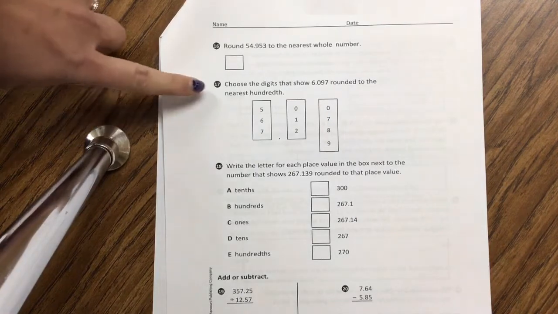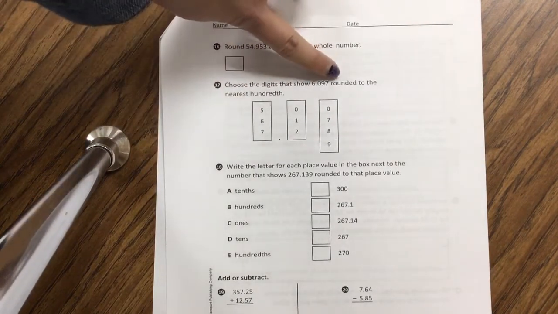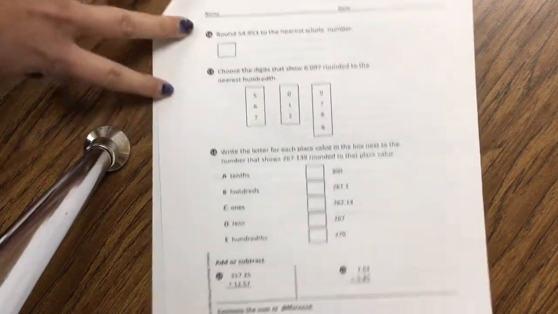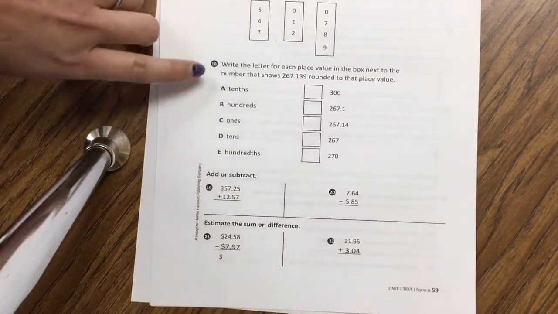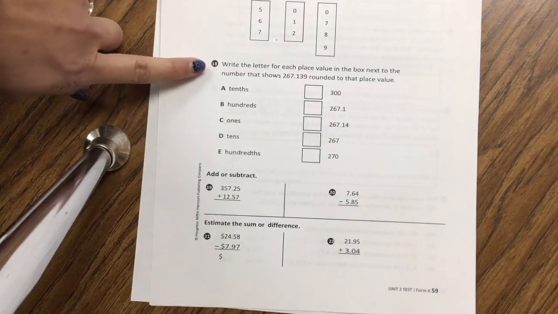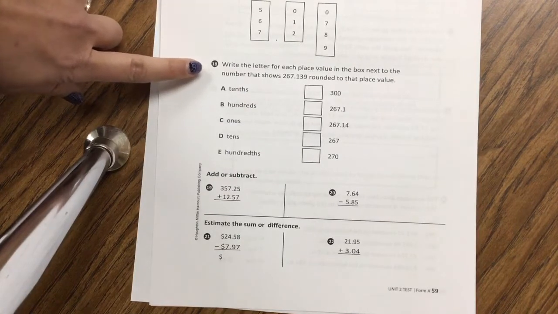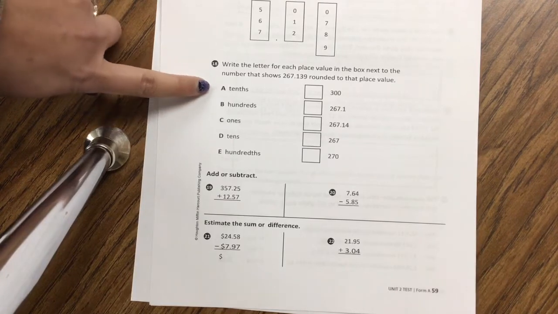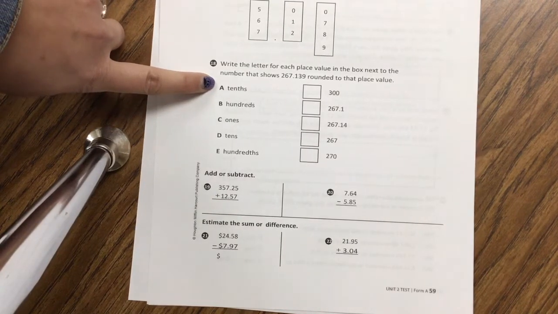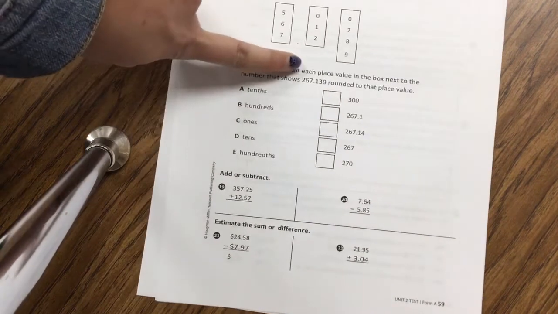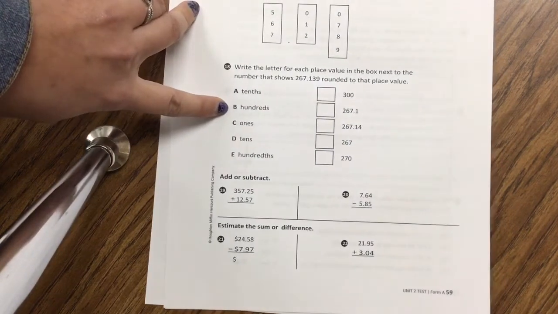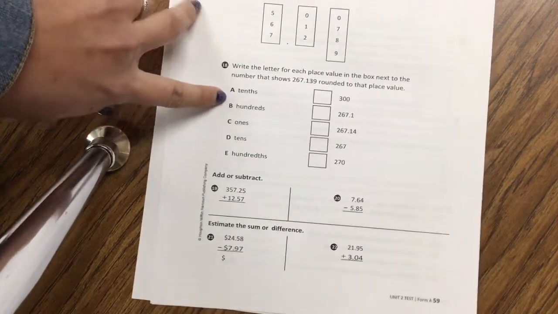Number 17, choose the digits that show 6.97 thousandths rounded to the nearest hundredth. Number 18, write the letter for each place value in the box next to the number that shows 267 and 139 thousandths rounded to that place value. For A, choose the option that shows this number rounded to the nearest tenth. B, choose the option rounded to the hundreds.